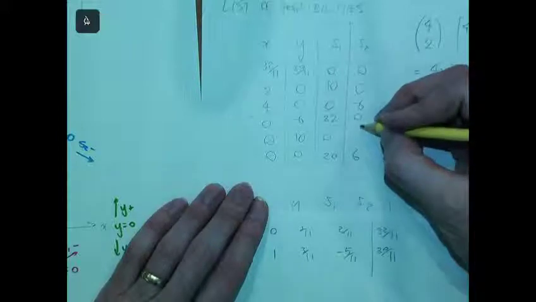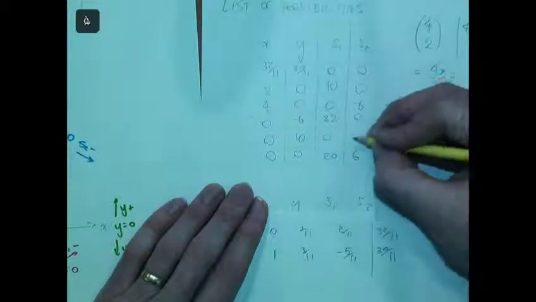Oh gosh, minus 30. Okay, just so that it all looks filled in, don't do that, do it properly.